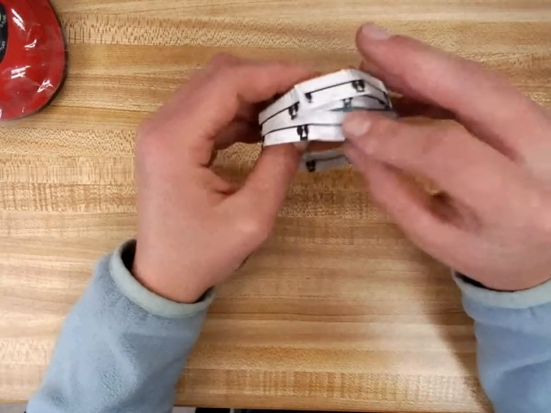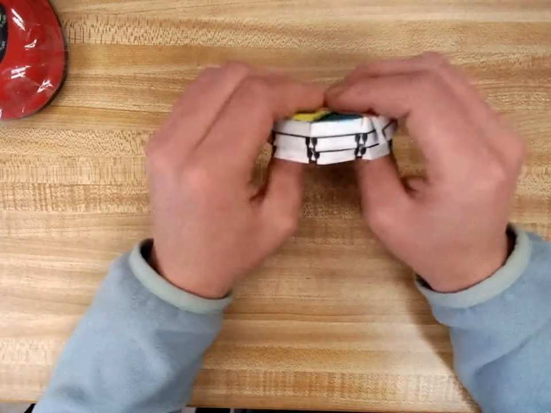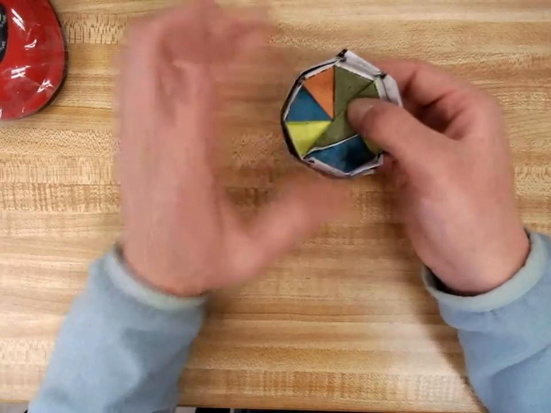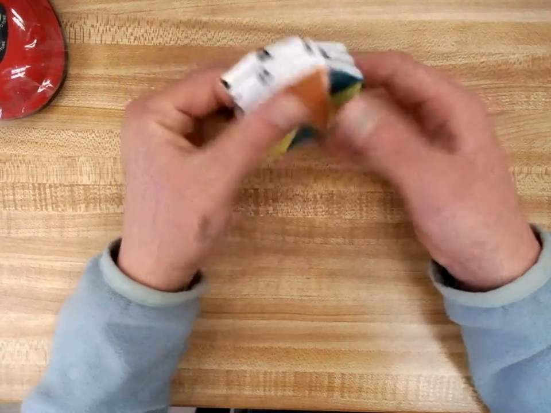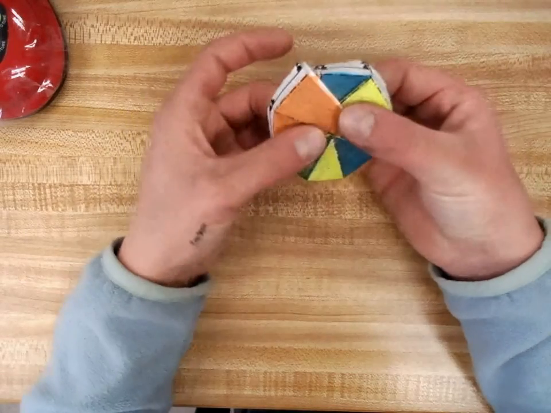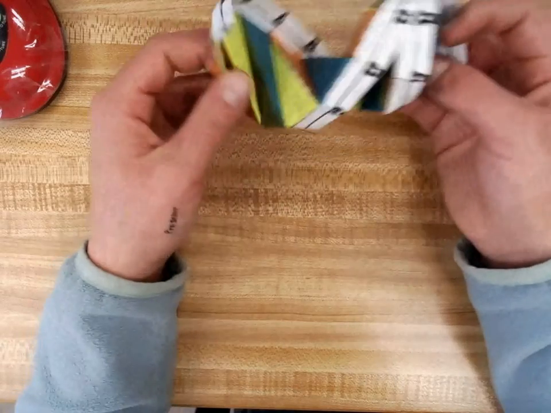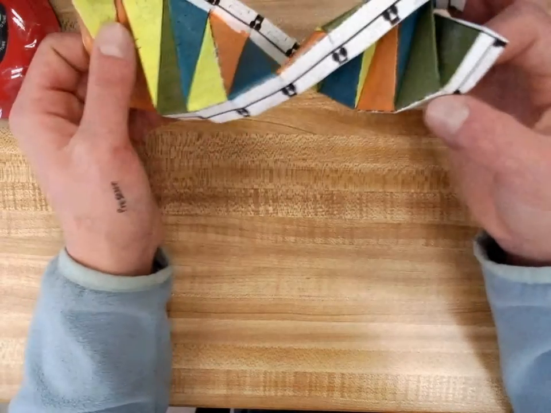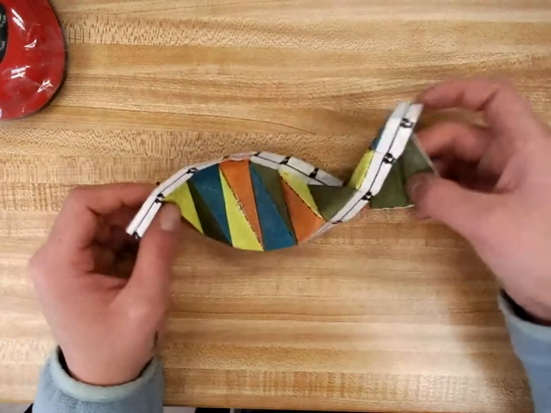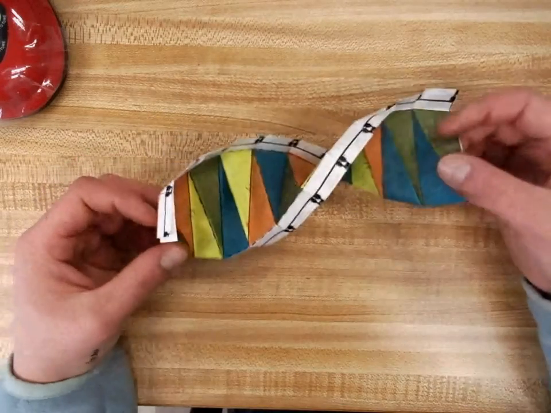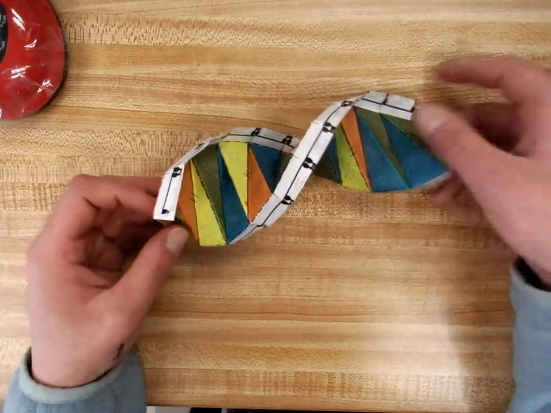Now we have our very own DNA molecule, and I'm squishing it like this just to get it to stay bent up a little bit. But once I have it like that, I can uncoil it. And shazam! We have our own DNA molecule. So let's talk a little bit about DNA.